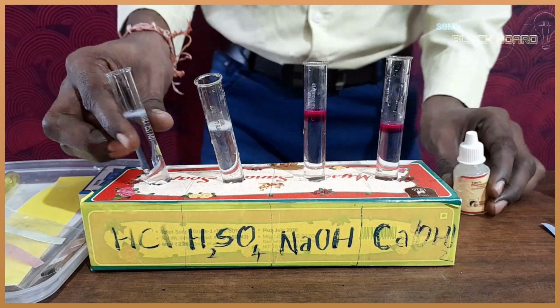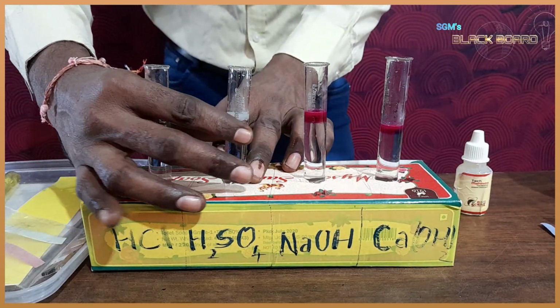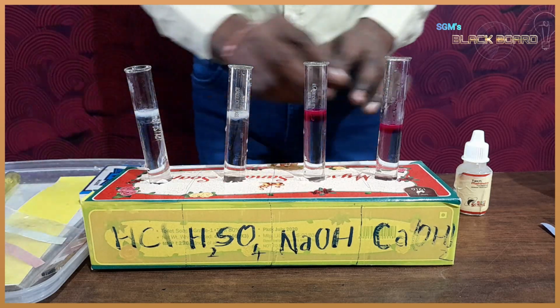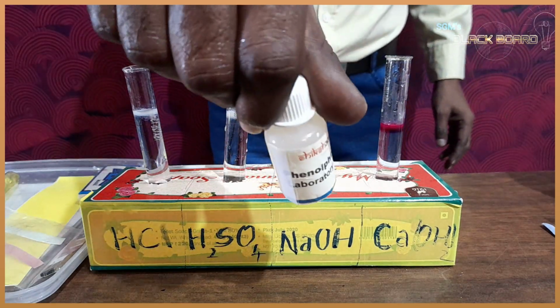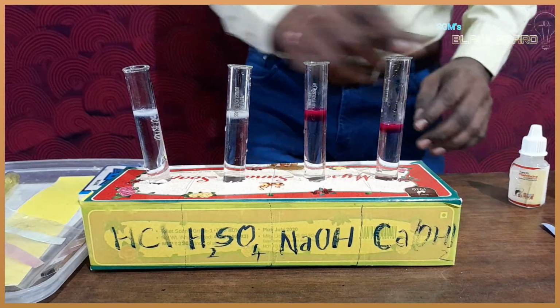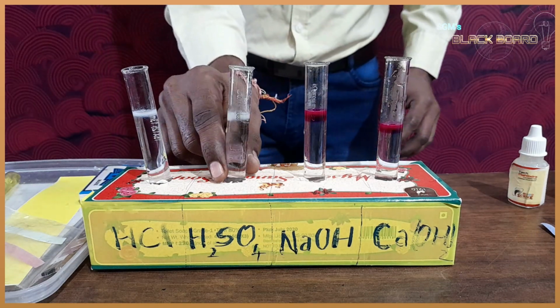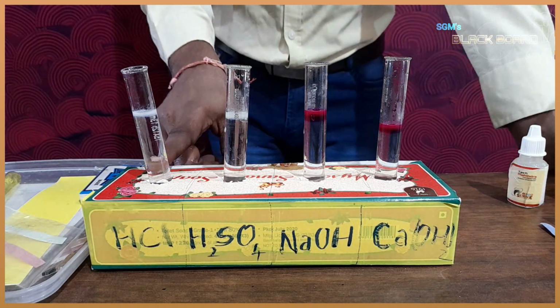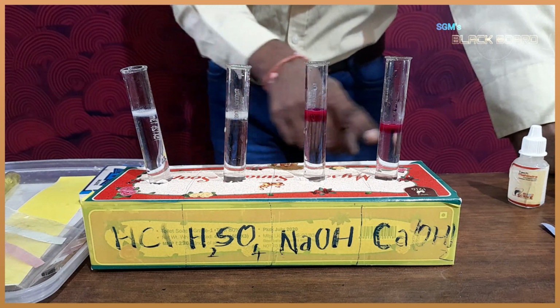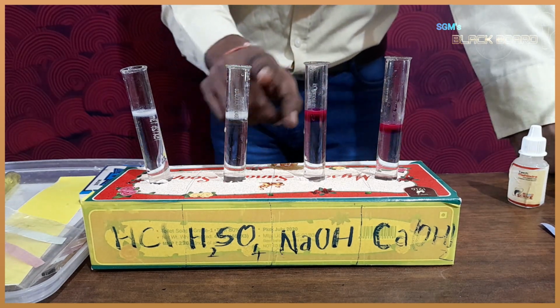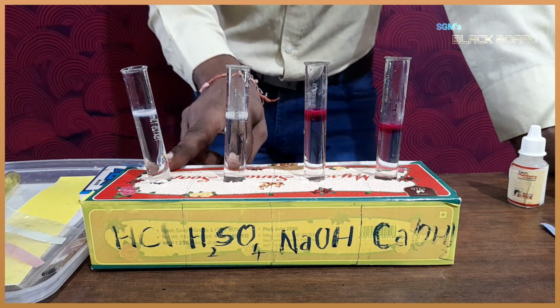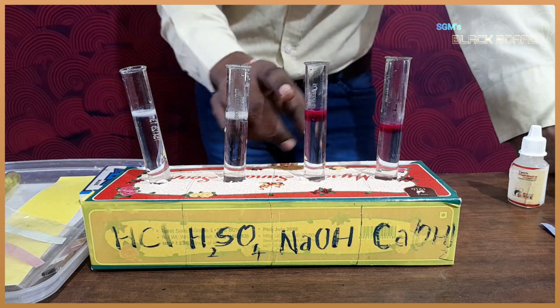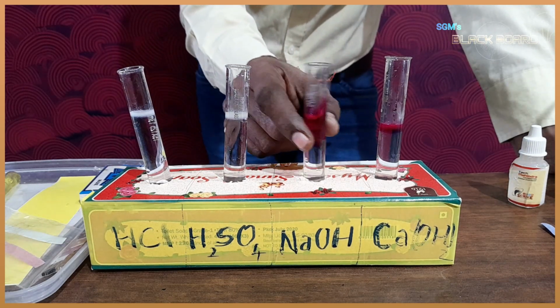Now observe the change of this phenolphthalein. Phenolphthalein is a colorless solution. So now if you observe, there is no change in color of phenolphthalein in acid. It is a colorless solution. So in acids also no color has formed.